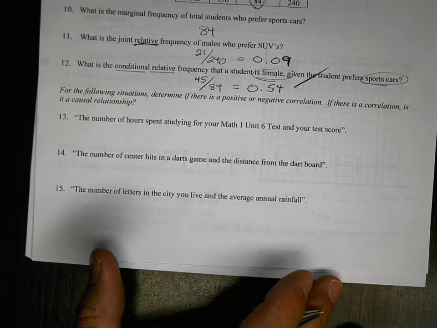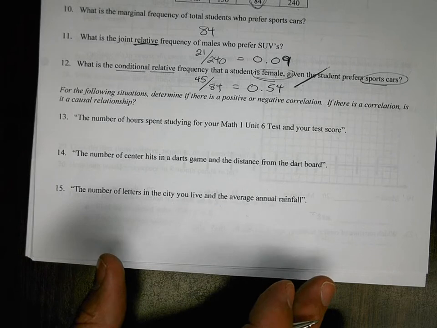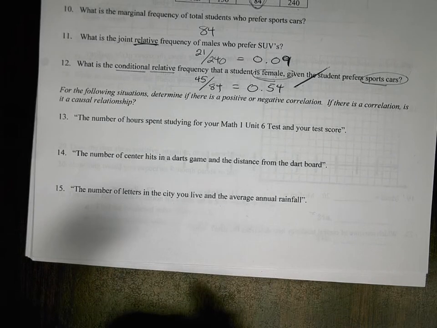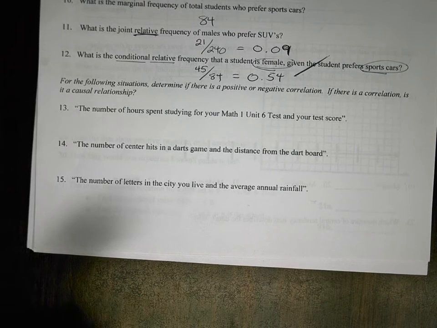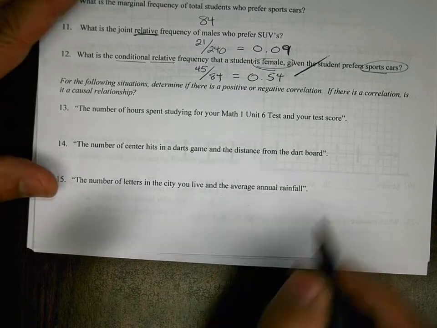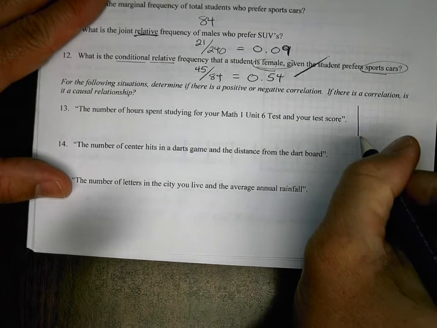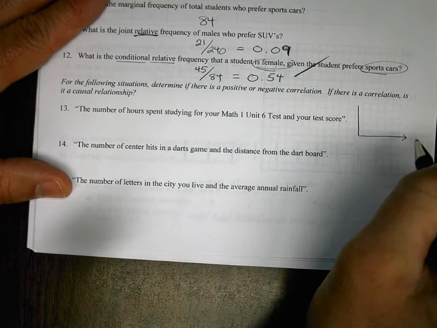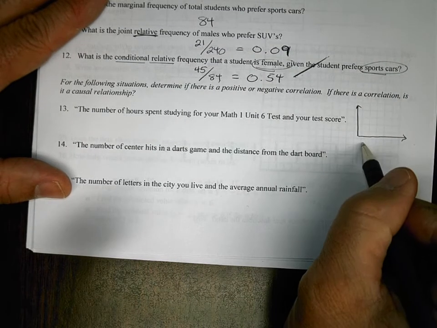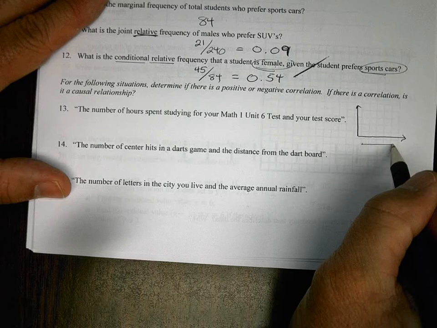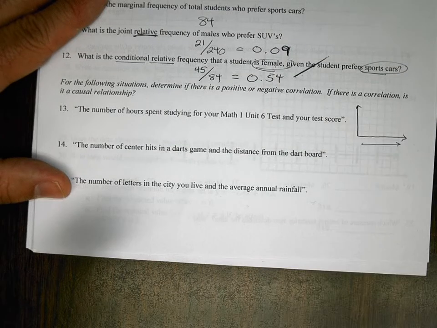Okay, let's move on. For the following situation, determine if there is a positive or negative correlation. If there is a correlation, is it a causal relationship? Have we talked much about causal yet? No. Okay, causal means one causes the other. Remember, the x-axis is your independent variable. The y value is your dependent variable. And what we're saying is, is x causing y to get bigger or smaller?